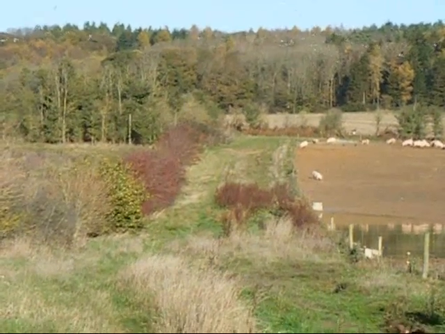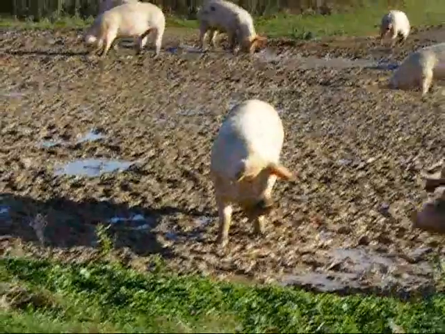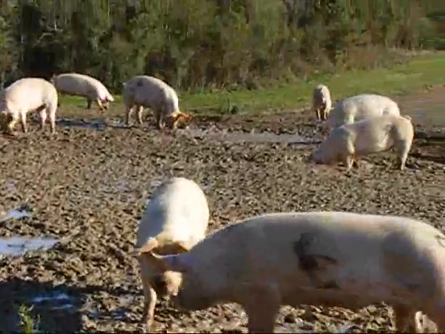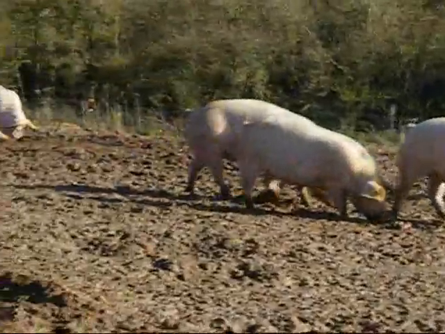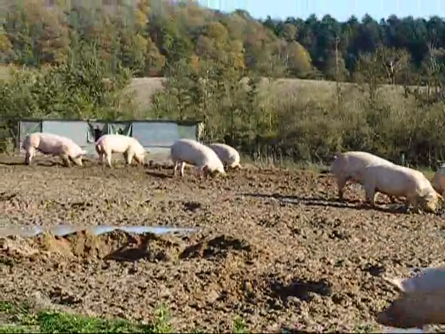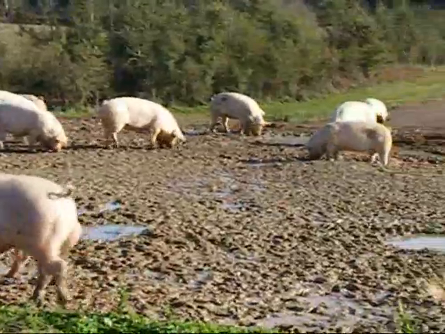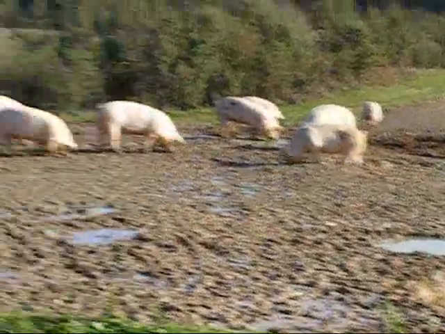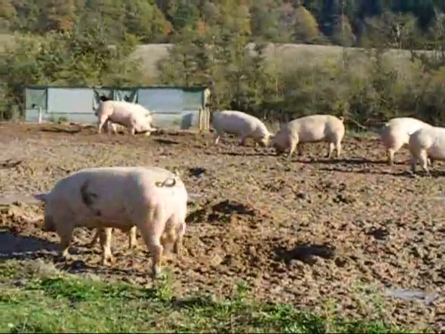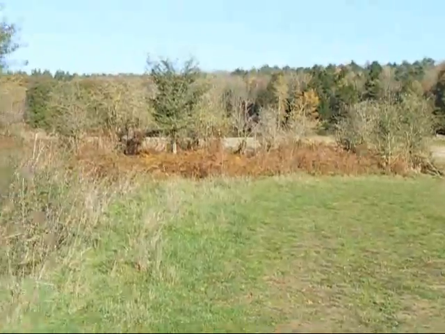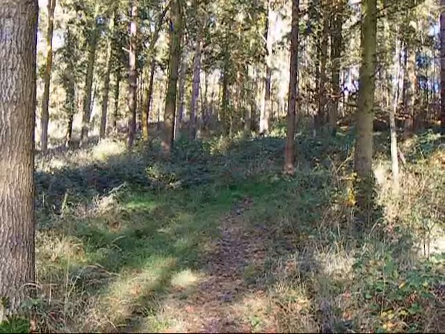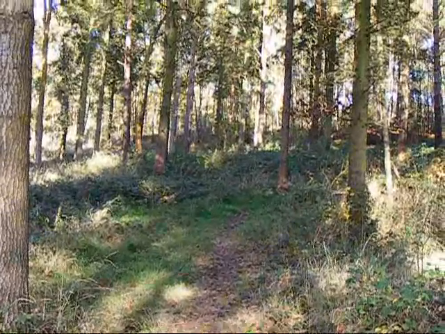That's the way ahead. Hello, pig. Plenty of them around here. That's the way ahead. The path has entered some glorious woodland.